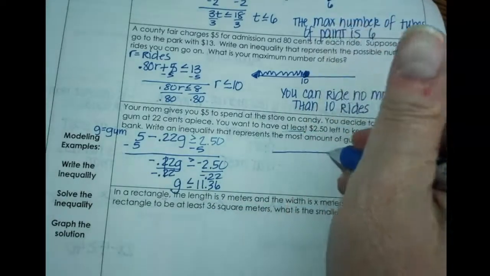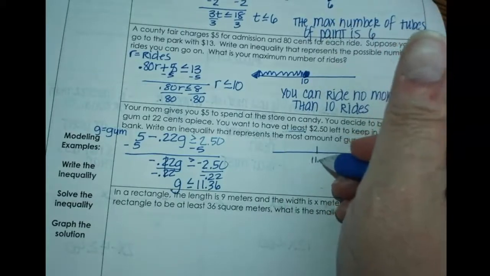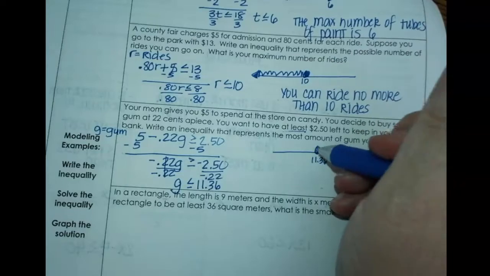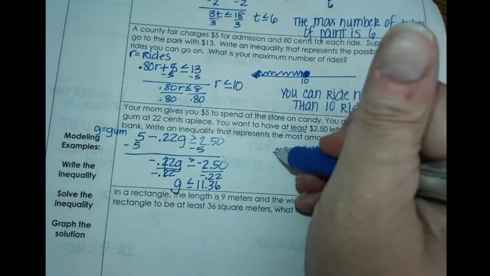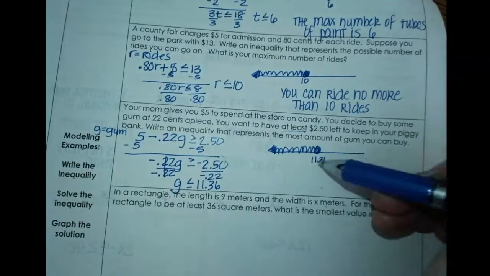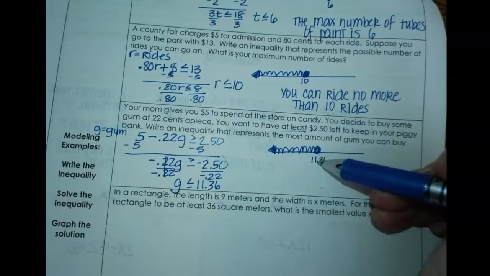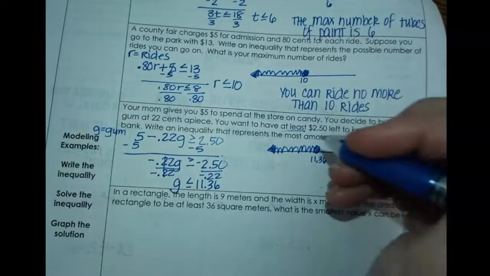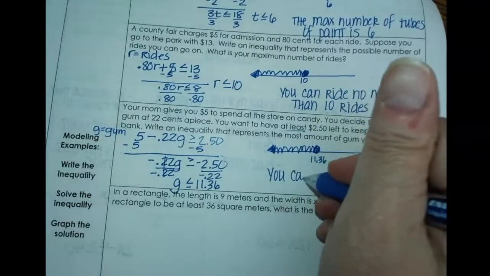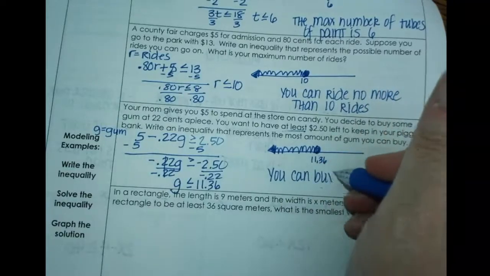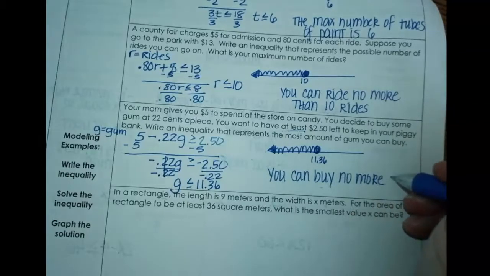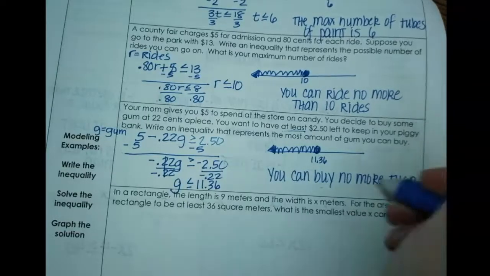Okay, so we're going to graph it, and then we're going to talk about that. 11.36, it's included, and I have to have less than that. Now, you cannot buy 0.36 of a piece of gum. So really, the most you can buy is 11 pieces of gum. So you can buy no more than 11 pieces of gum.